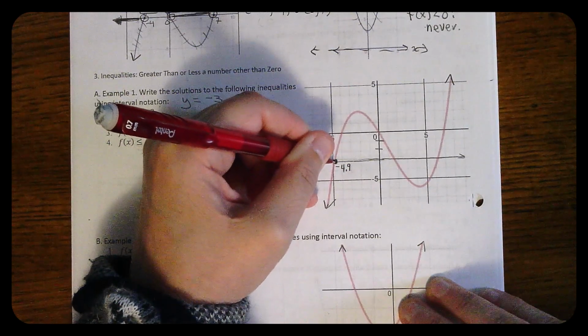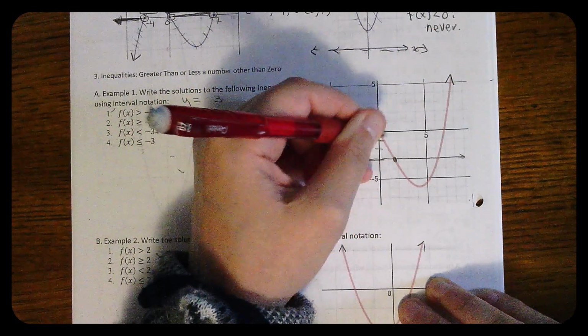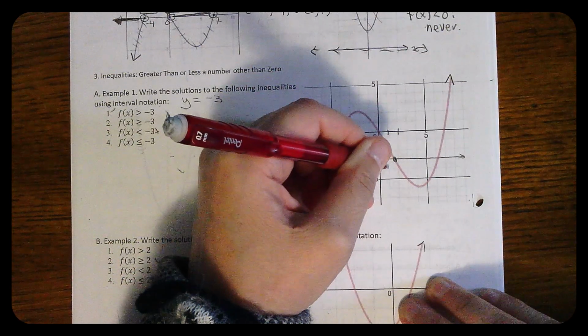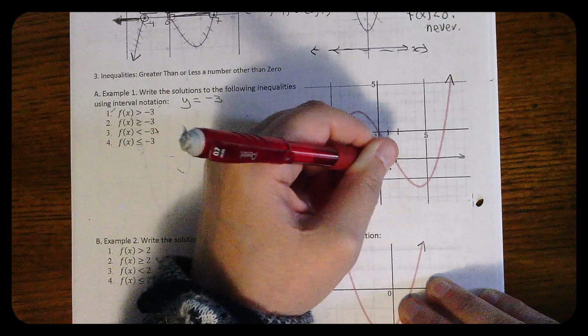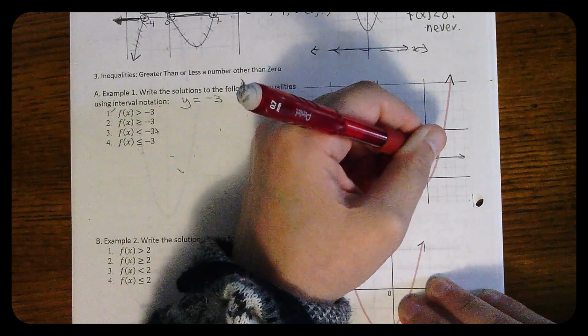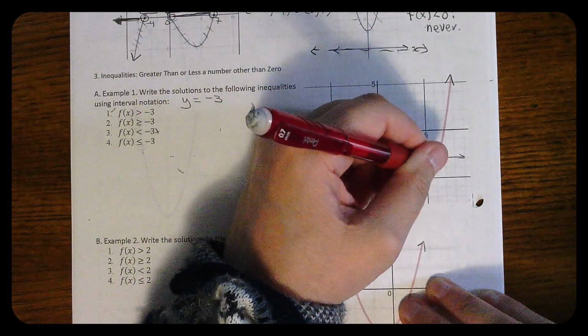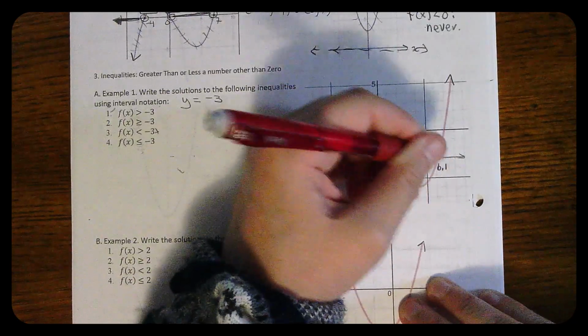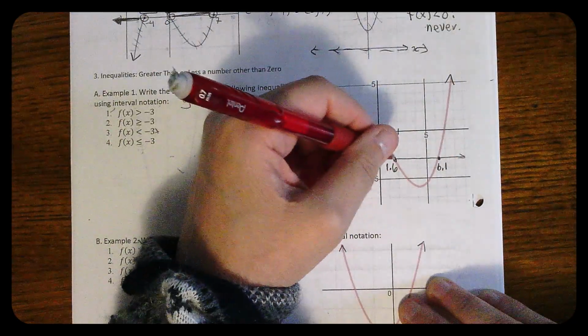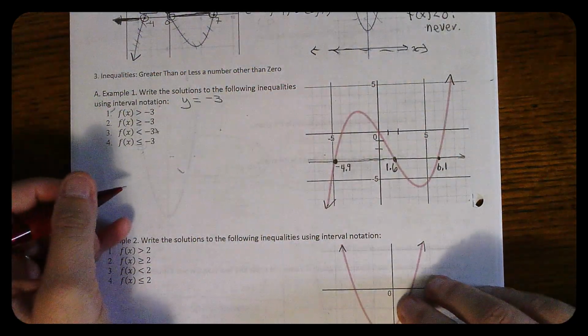They intersect right there. And then right here, that's 1, that's 2, so maybe 1.6. And then here, that's not quite 6. It looks like maybe we'll say 6.1. All right, so now we have the points of intersection.